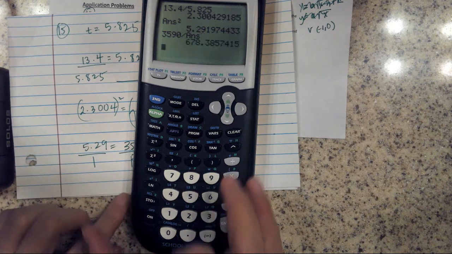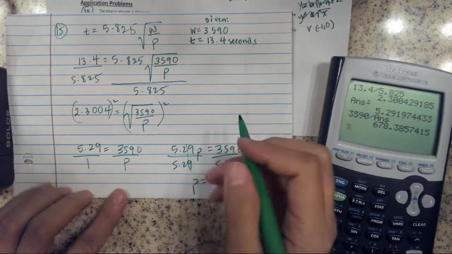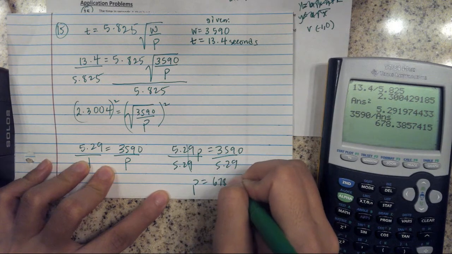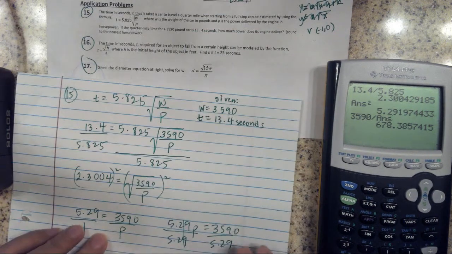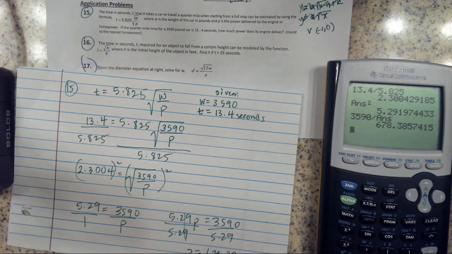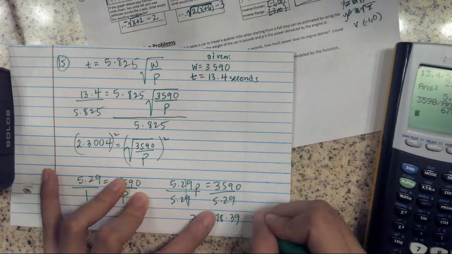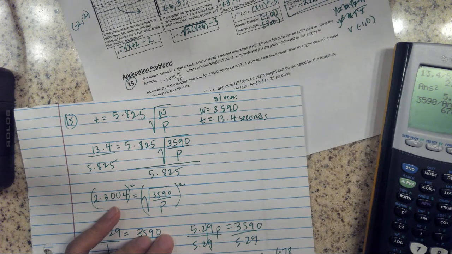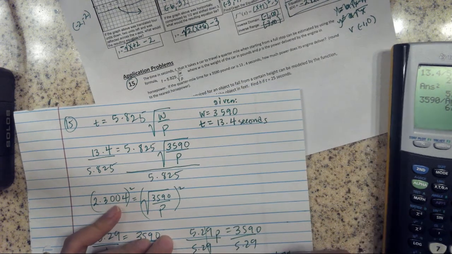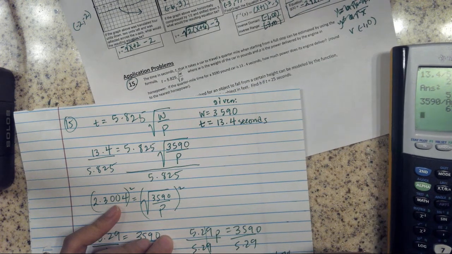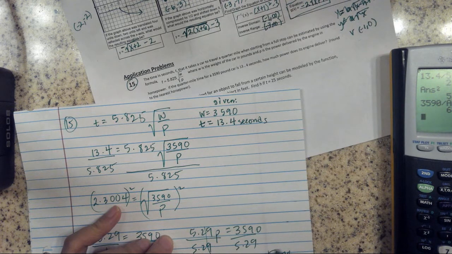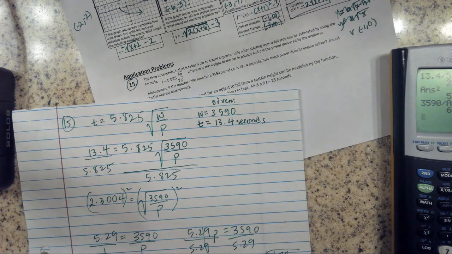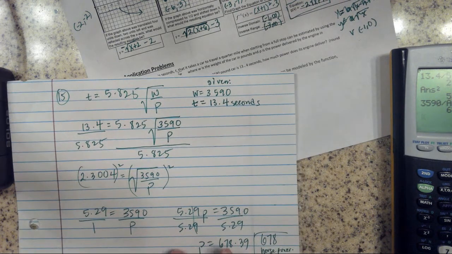And then my answer is 678.39. And they want it to the nearest horsepower, so I'm going to put 678 horsepower. There we go. That is my final answer.